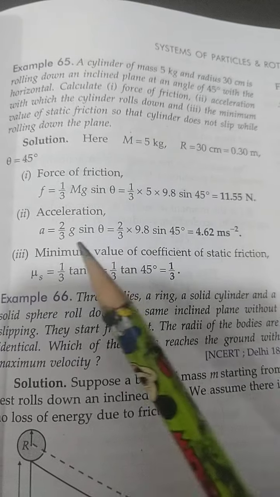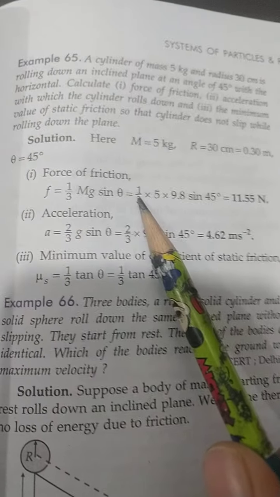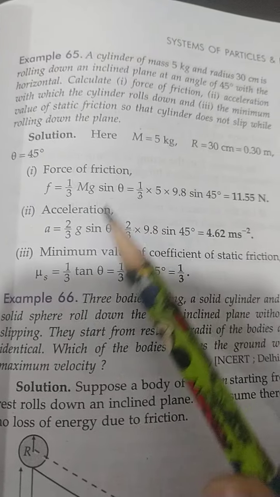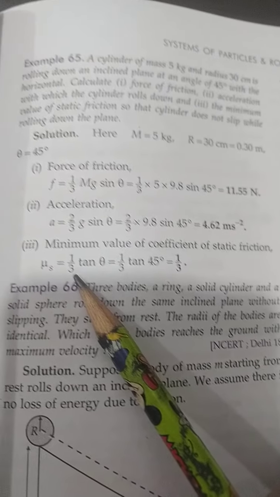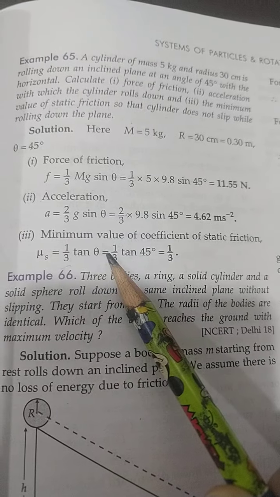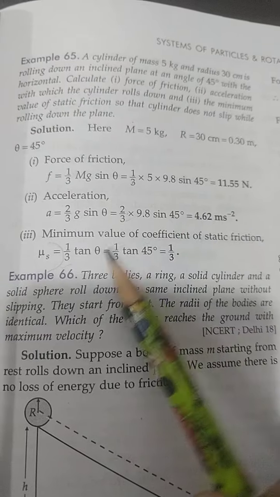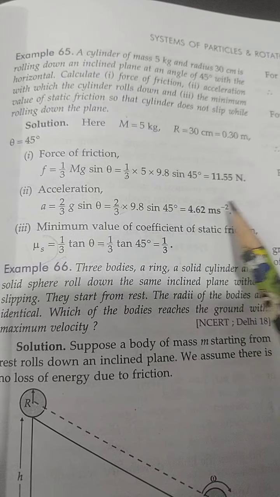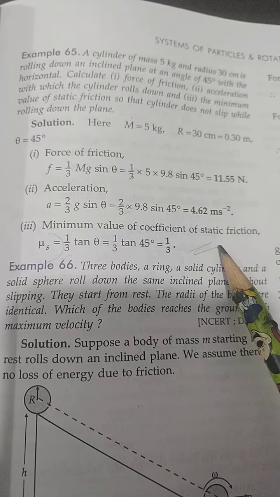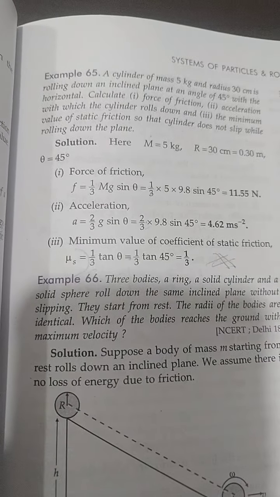So I have acceleration as 2 by 3 g sine theta, friction as 1 by 3 mg sine theta, and the minimum value of coefficient of static friction is 1 by 3 tan theta. This is the coefficient of friction. So when I substitute these values, you will get it easily. This is one typical kind of question, just go through it. Since it is typical, it is going to help you a lot.